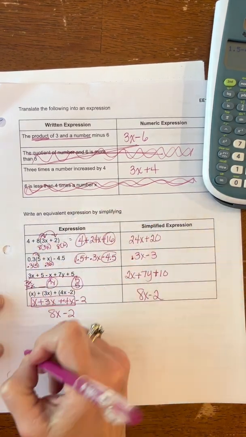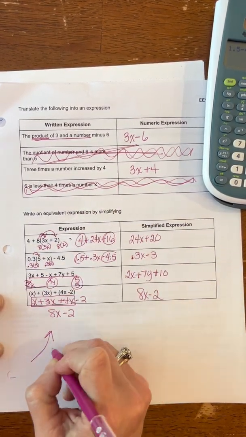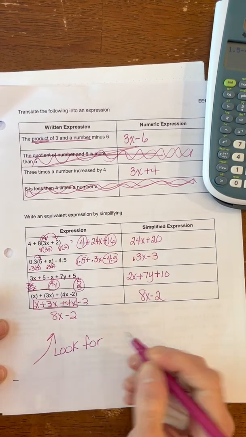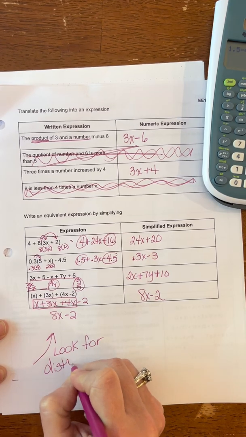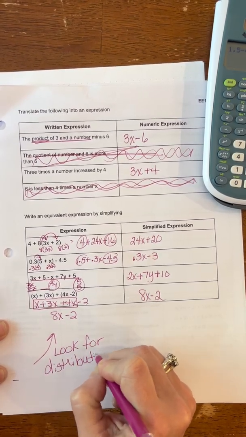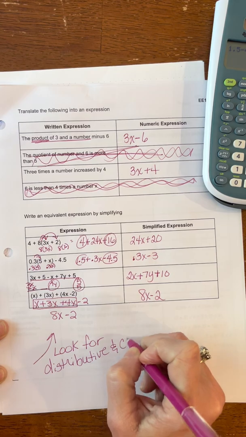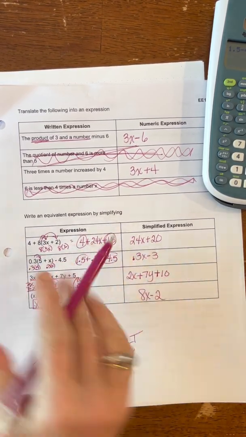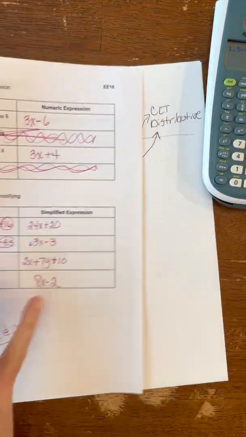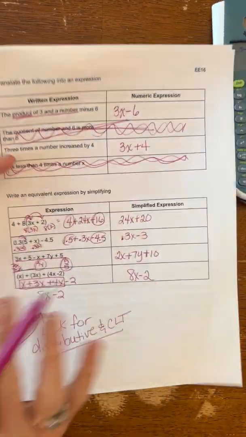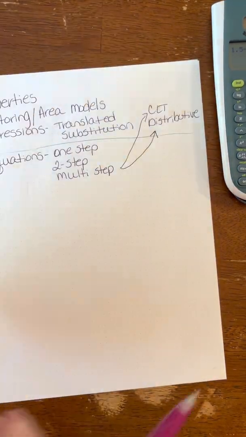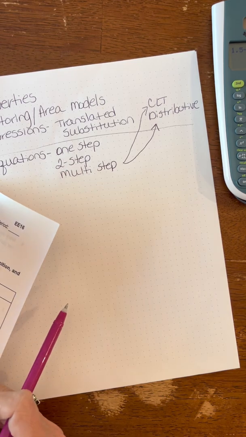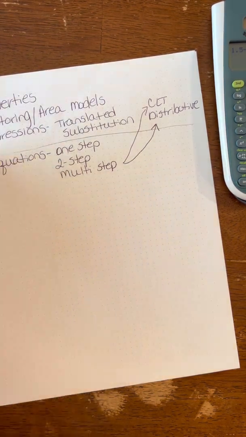On these, you've got to look for distributive property and combining like terms. Just like with your equations, you can't solve these, but we can simplify them. We can't really solve them because there's no equal sign. Okay?